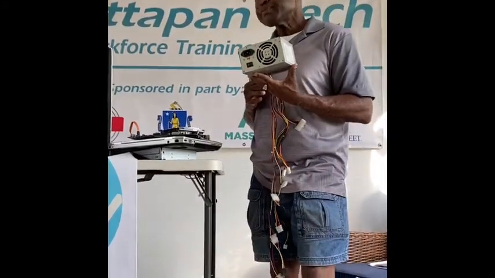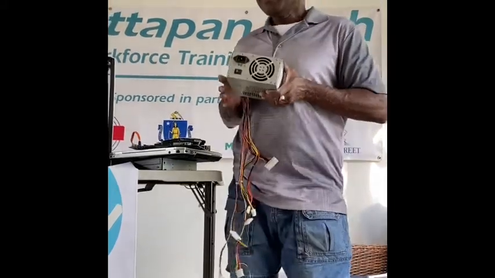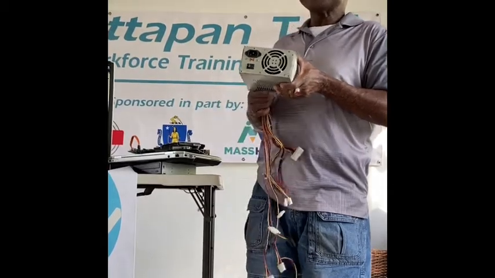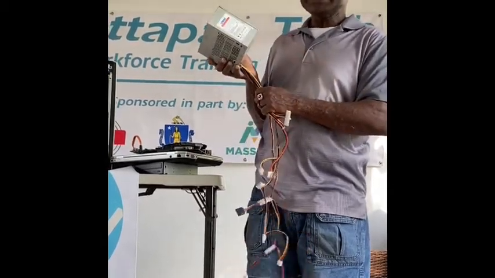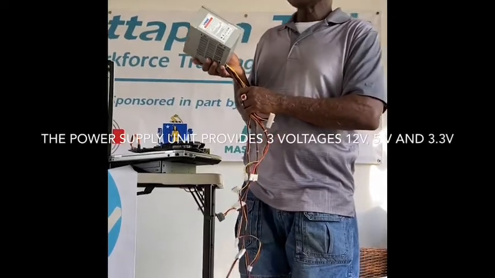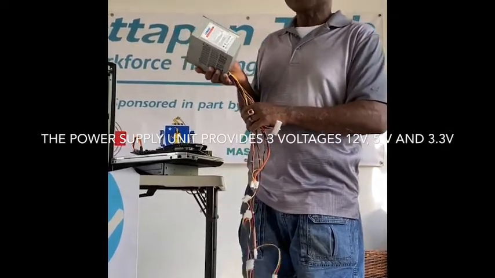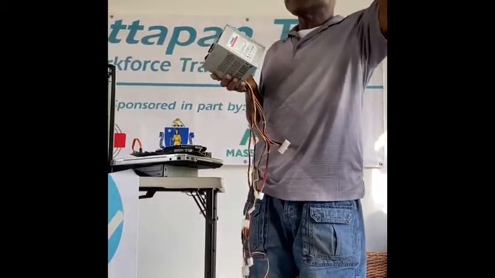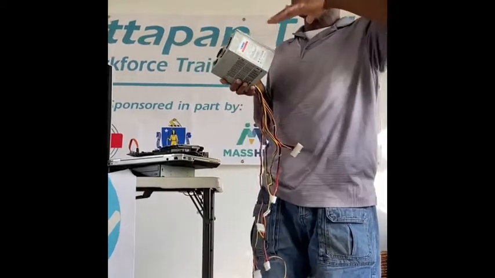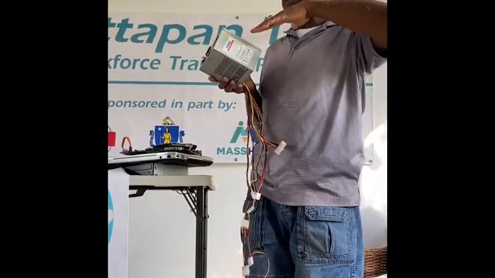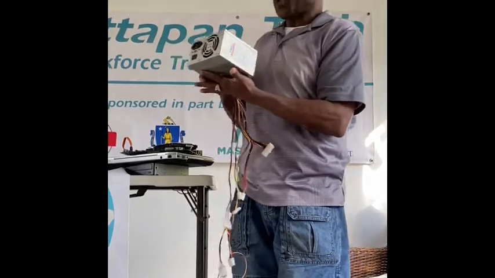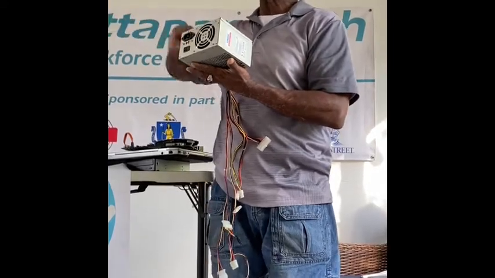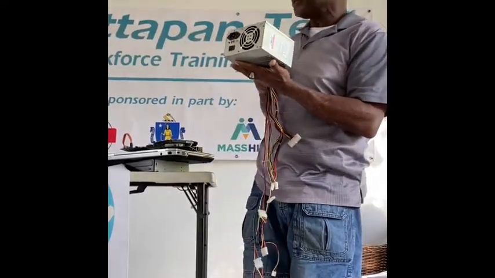Now, the second function: the power supply will provide three types of voltage: the 12 volt, the 3.3 volt, and the 5 volt. So not only does it step down from 115 volts to 12, 5, and 3.3 volts, but the power supply also changes the type of electricity from alternating to direct current, which is very important to understand.